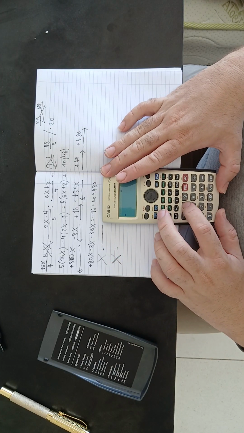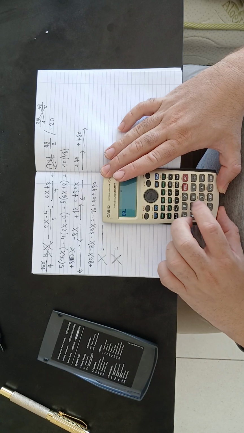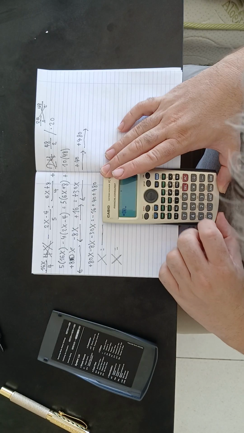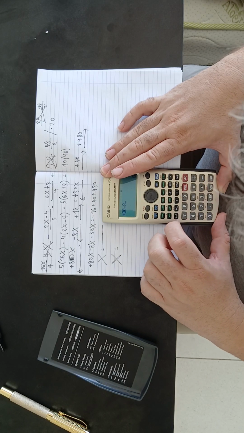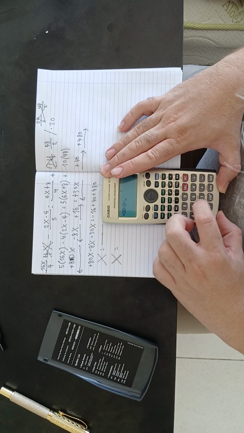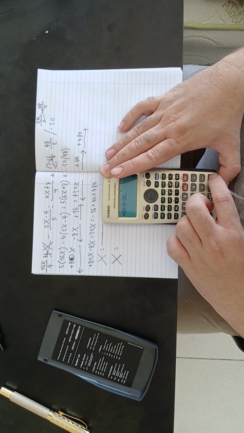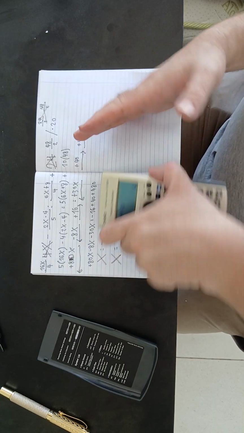So plus 18 with negative 8 with negative 13, all of those x, that would be equal to 42x.